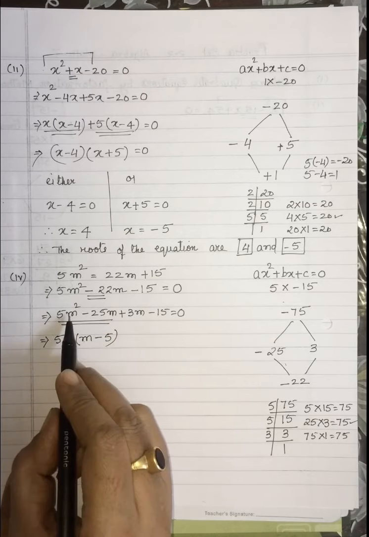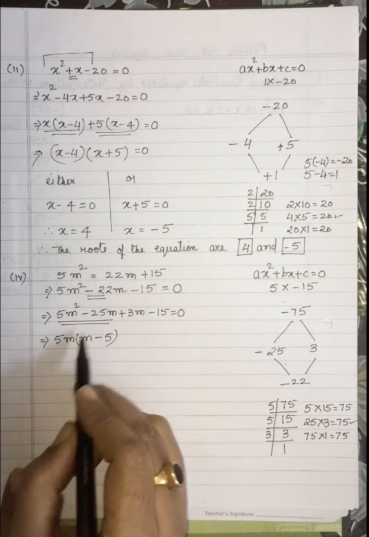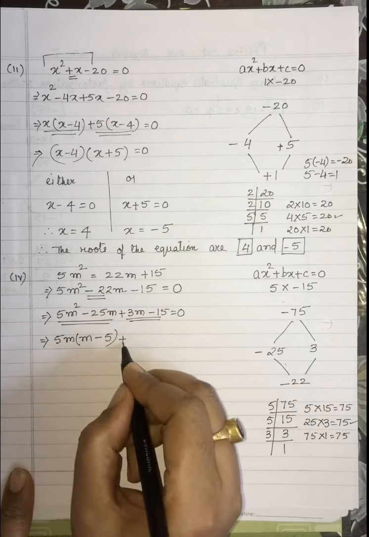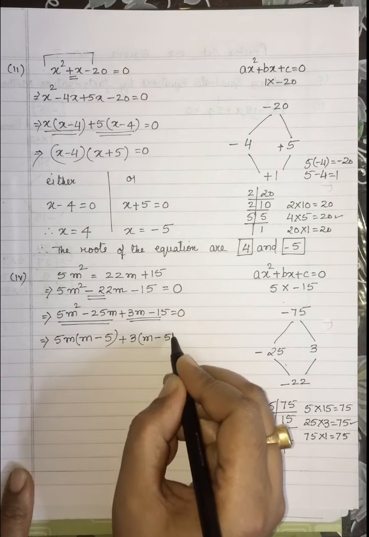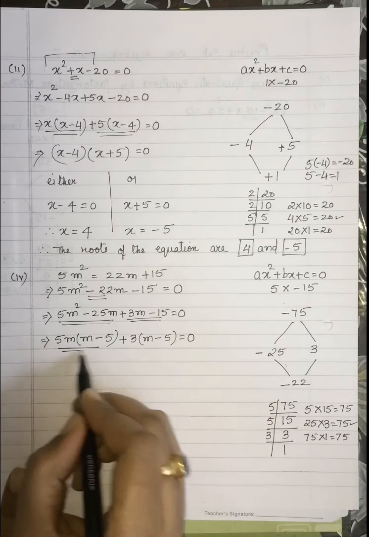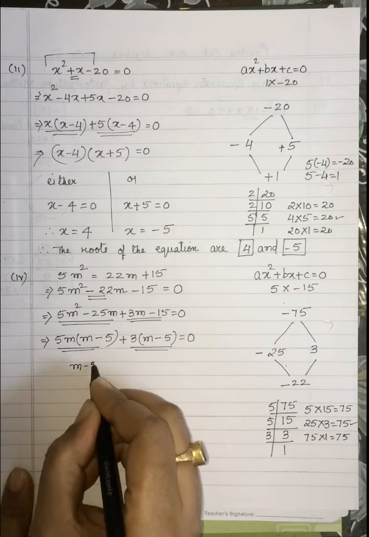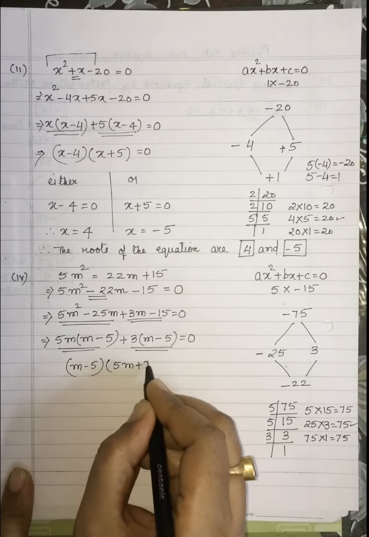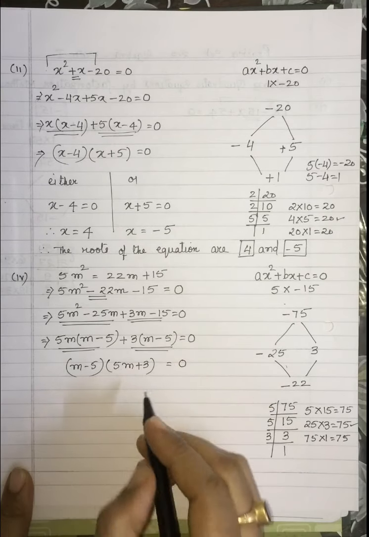5m into m is 5m square, 5 into 5 is 25, and m has been taken as common. From these two we can take plus 3, positive 3 common. You are left with m minus 5, that is equal to 0. So from these two terms, children, you can take m minus 5 common and the other one is left with 5m plus 3.